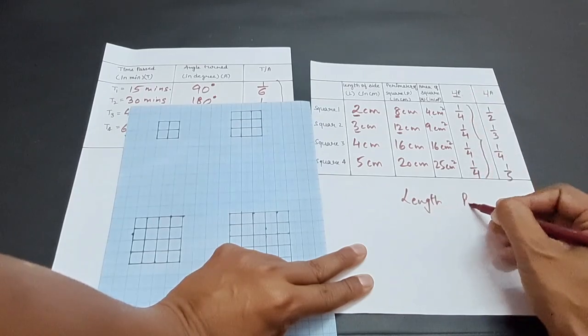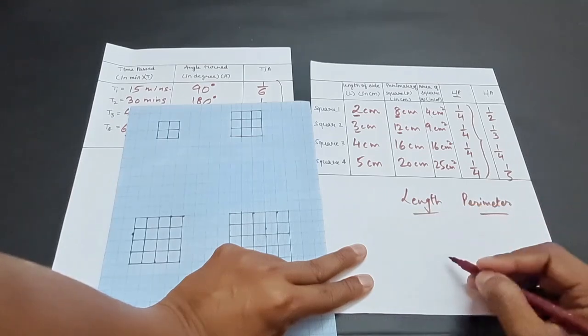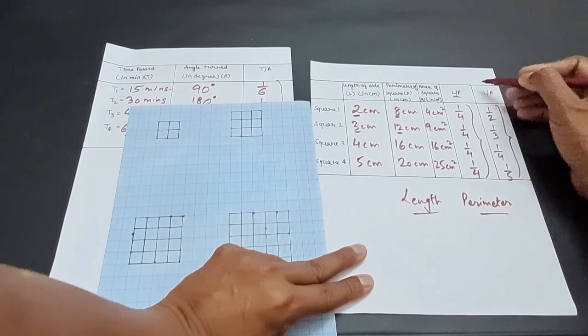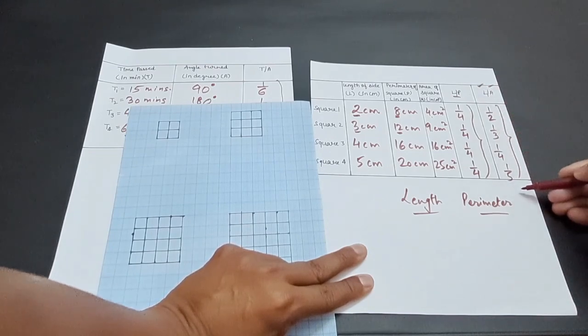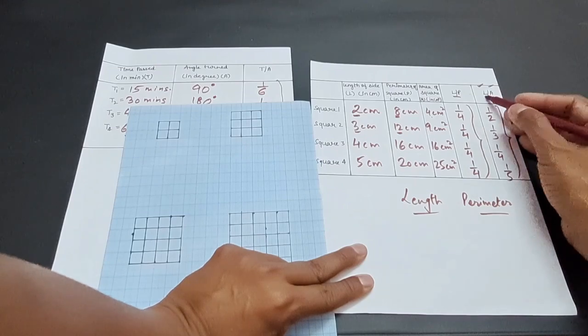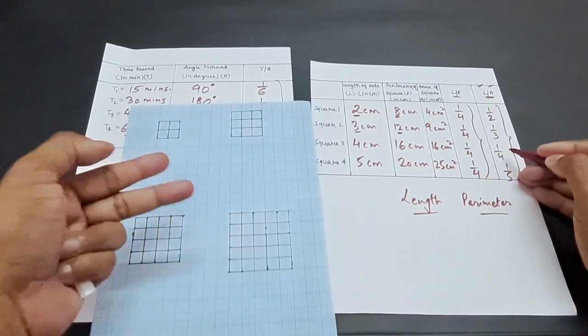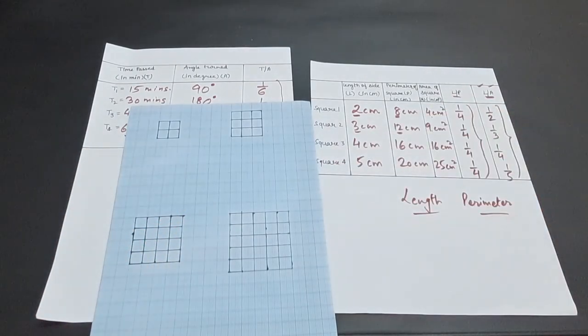this ratio remains the same, and therefore the length of the side and the perimeter of the square are in direct proportion. But what happens to the ratio of L and A, the length of side and the area? The ratio is different, and therefore the length of side and the area are not in direct proportion. This is how you verify direct variation using this amazing activity.